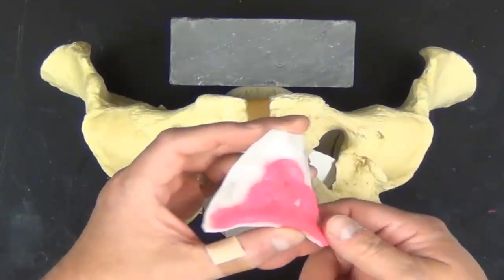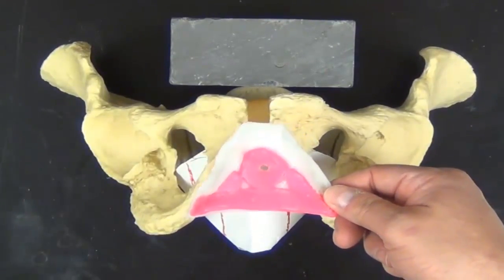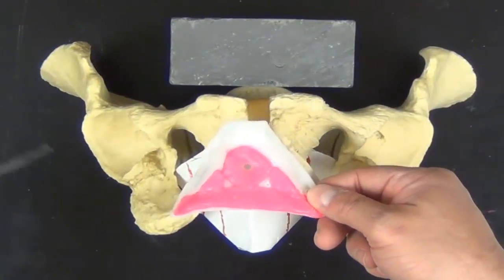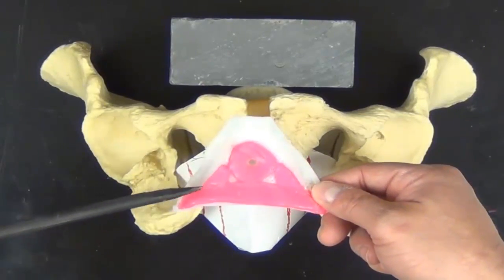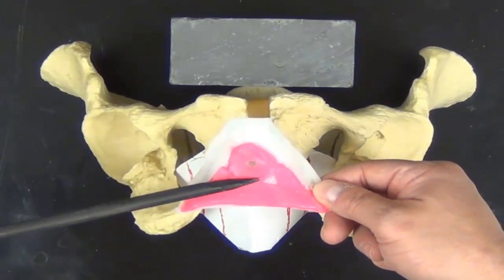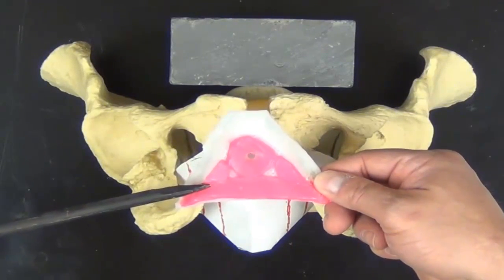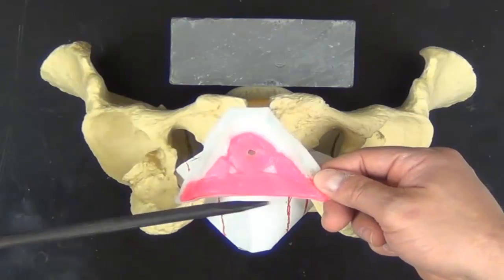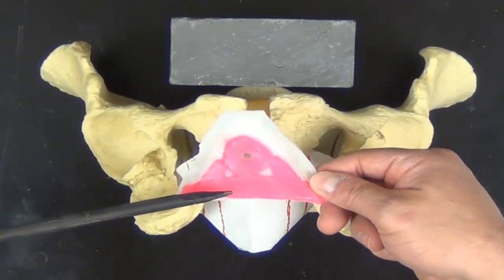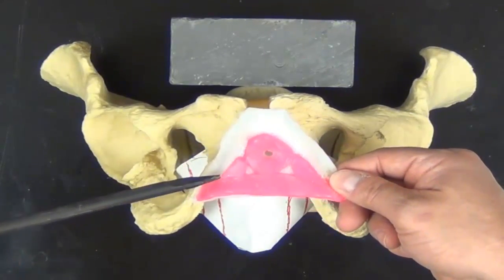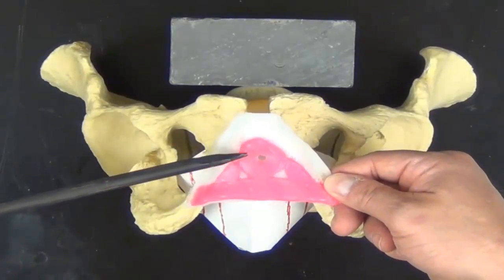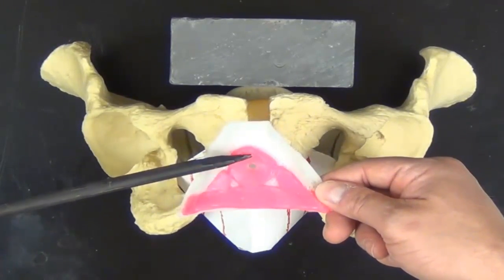So if I flip our perineal membrane over, you'll notice in pink here with the thermoplastic, I've sculpted some skeletal muscles. I've made them a little bit heftier than they actually ought to be. But this area in its entirety is referred to as the deep transverse perineal musculature. Now it's got a portion that wraps around the urethra and is referred to as the sphincter urethrae.